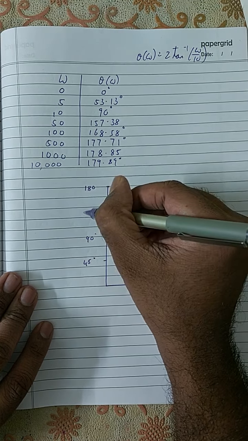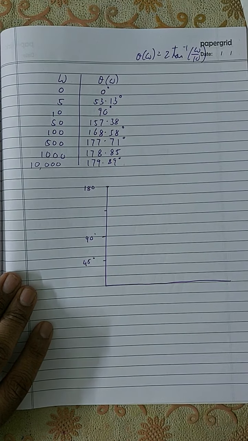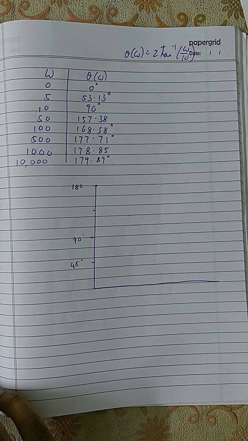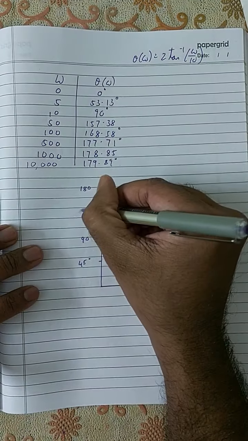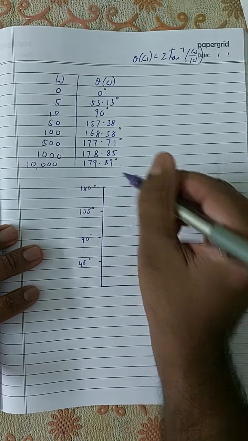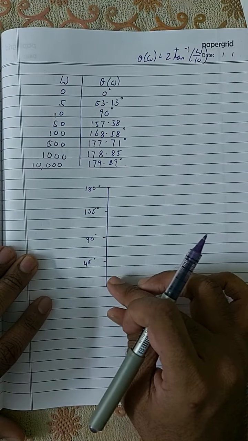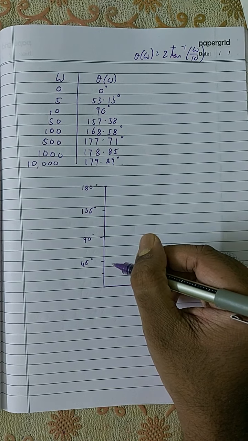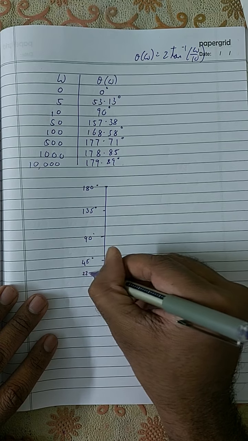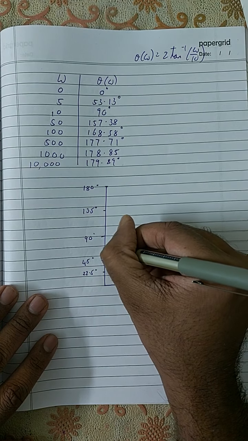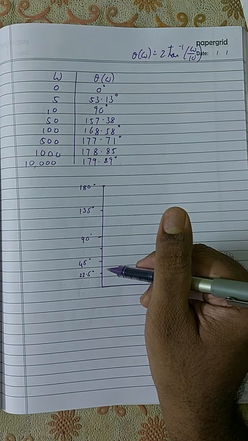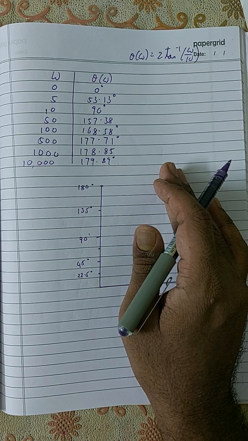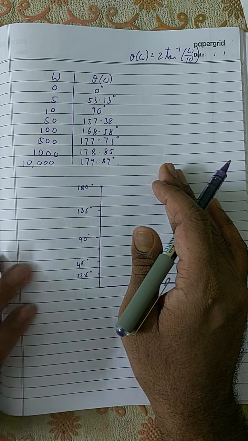So what is it between 180 and 90 degree? It is 135 degree. Okay, and then in that case half of this should be 45 divided by 2 is 22.5. So let this be 22.5 degree, and over here it should be 22.5 plus 45. Let me see, it is 67.5.